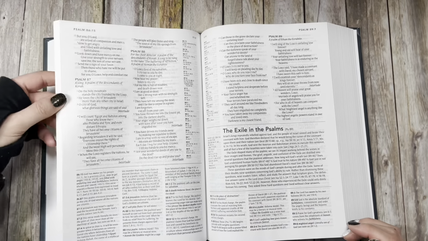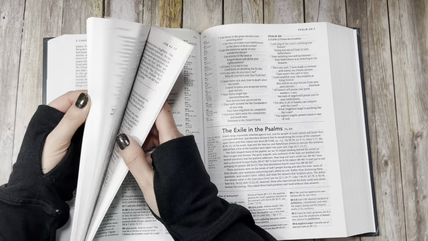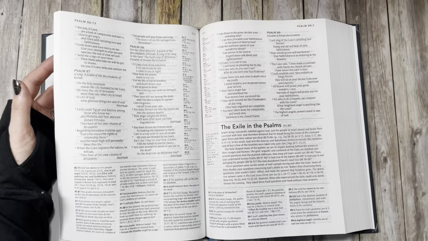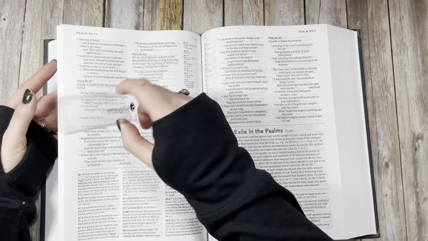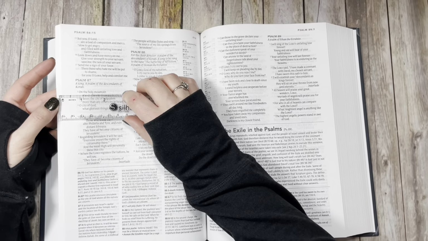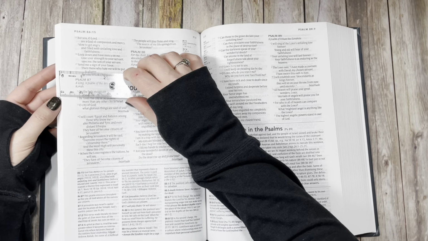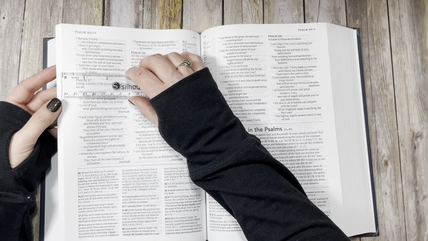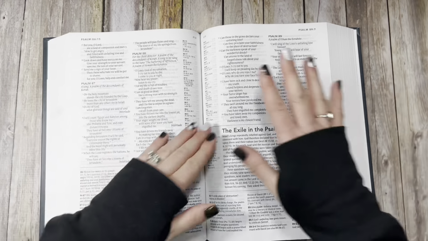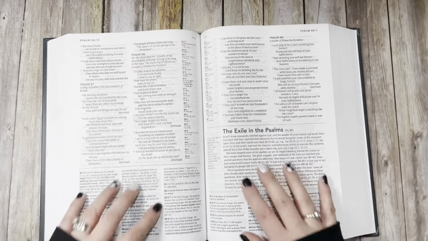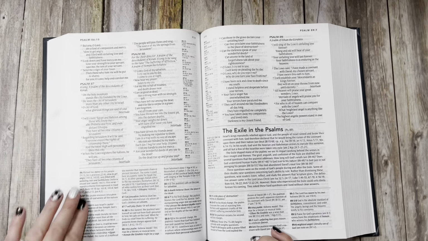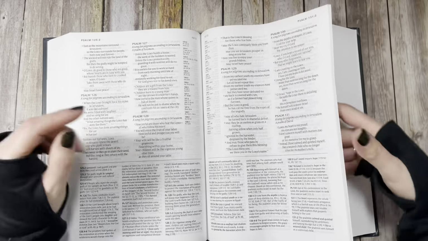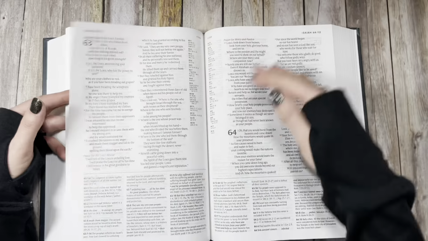I just want to point this out. There's maybe about half an inch. Sorry, I just shook the camera. It's about three-quarters of an inch, between three-quarters and half an inch of space. So not a lot of room to journal, but you do have some here at the bottom. I think you could take some notes. You could always take a Post-it note and stick it in if you wanted more room for note taking.